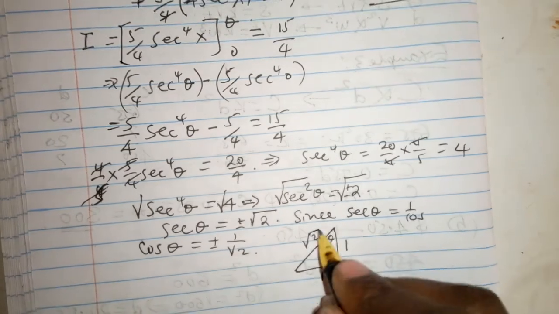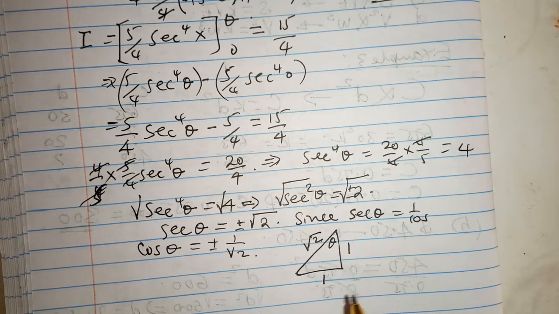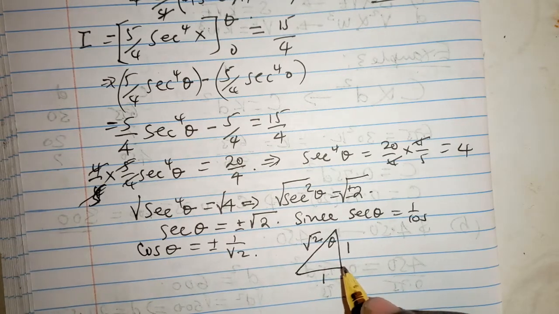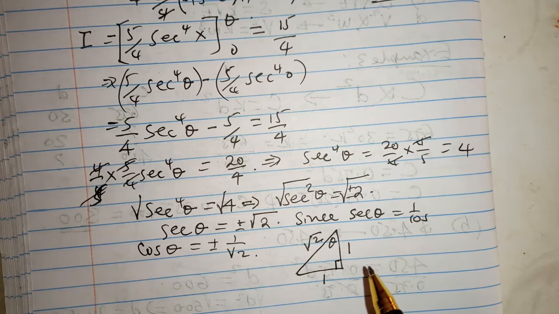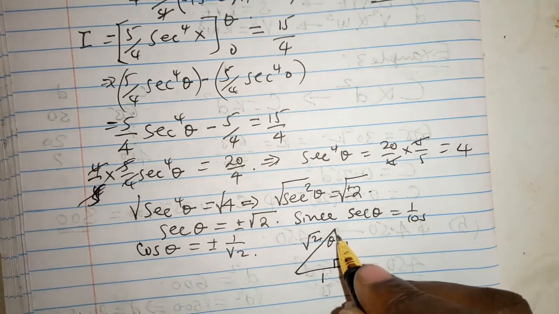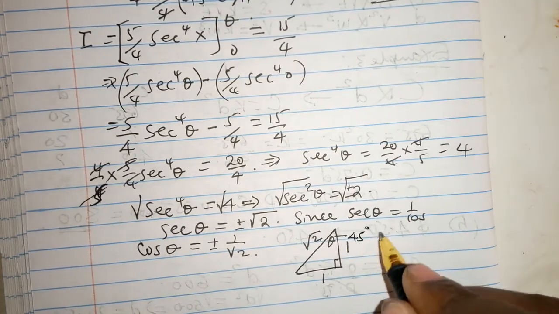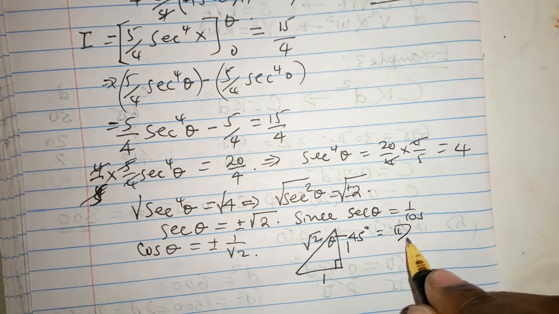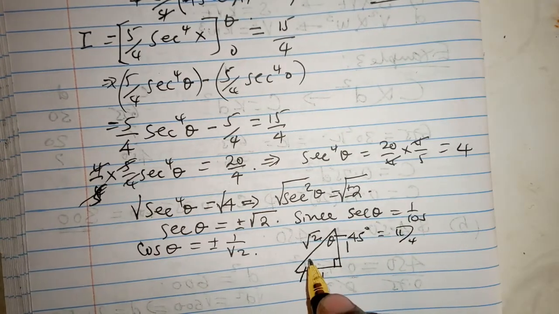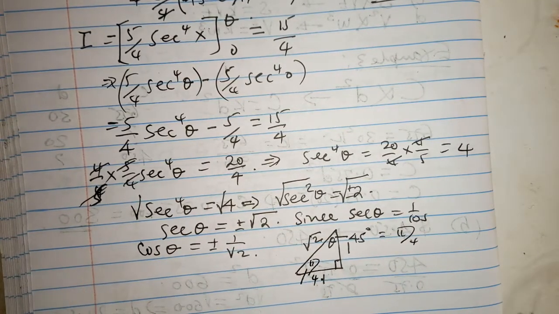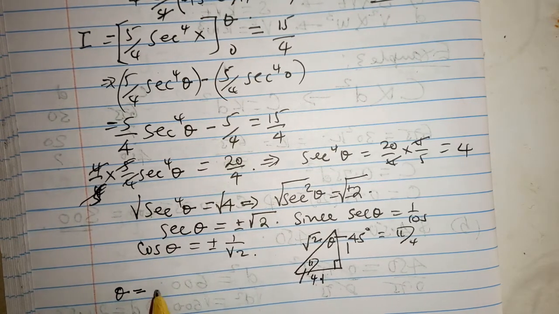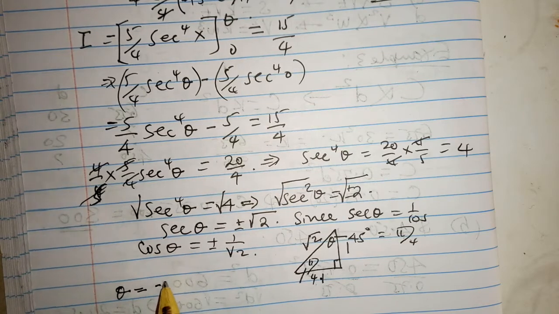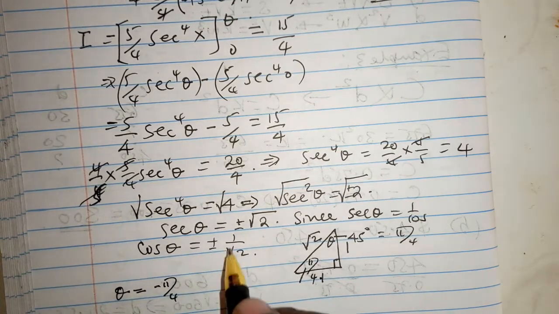According to trigonometric ratios, this is now a right-angled isosceles triangle, and obviously this is 45 degrees, which is pi over 4. Also, this is pi over 4. So theta is, let's talk about minus pi over 4 because of this negative.